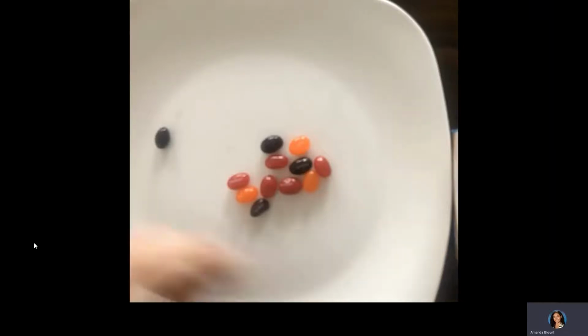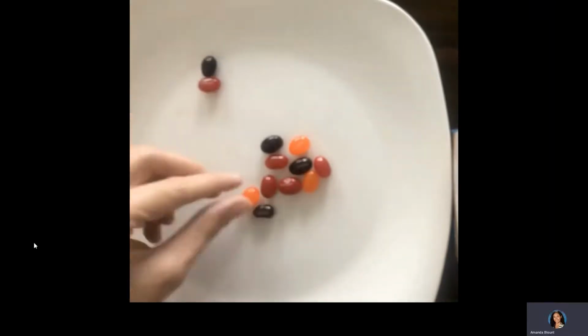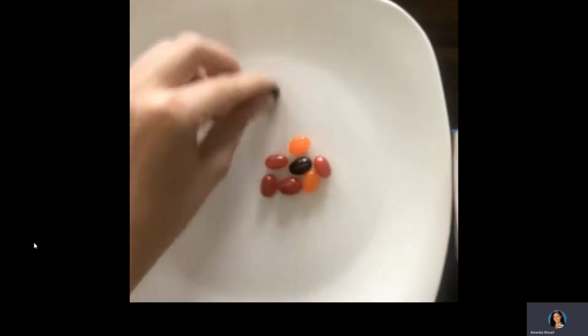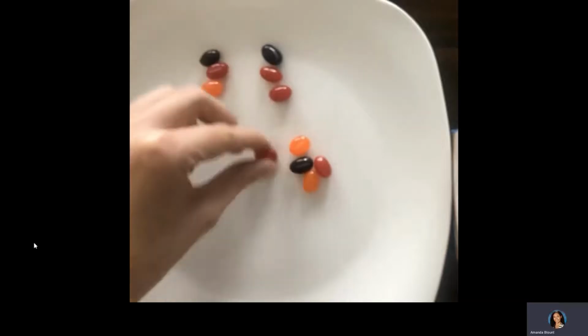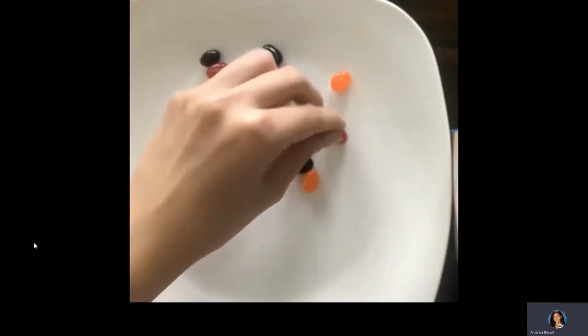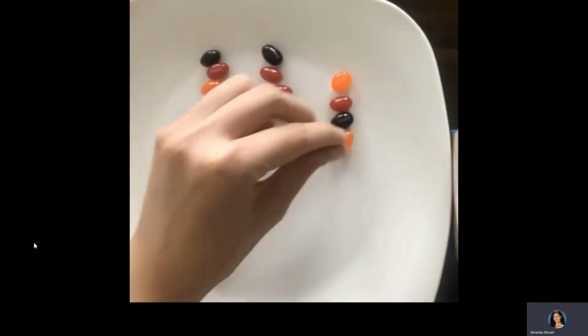Let's count them up. 1, 2, 3, 4, 5, 6, 7, 8, 9, 10, 11, 12. So I'm showing that I have 12 jelly beans altogether. So that means my denominator, which shows my total number, is 12.